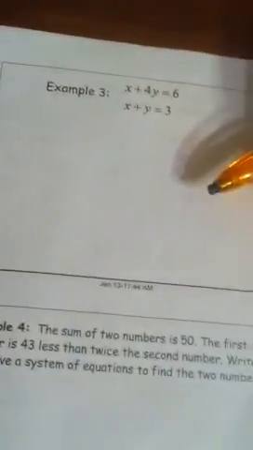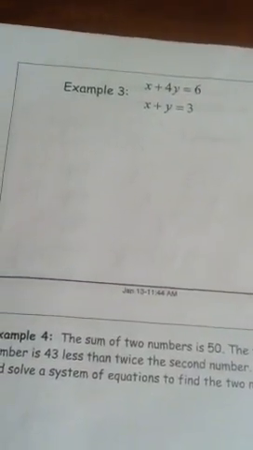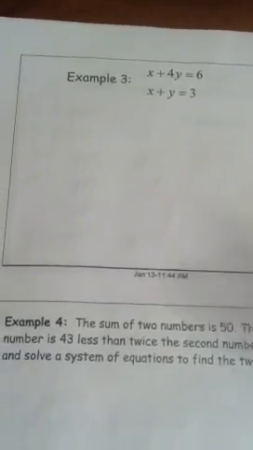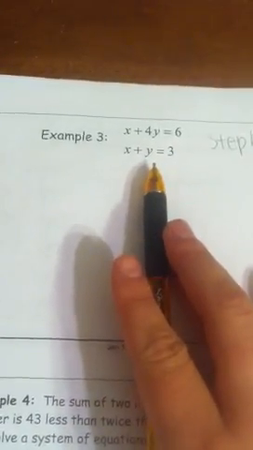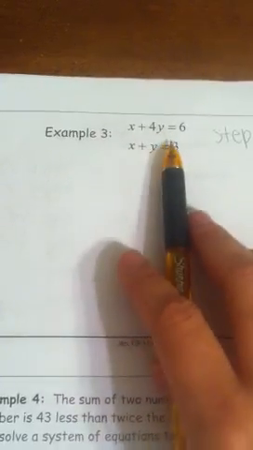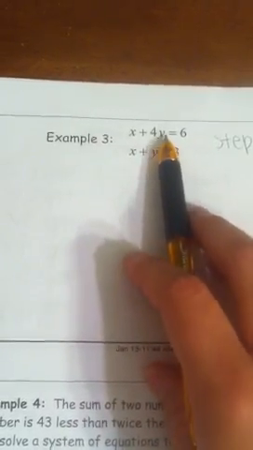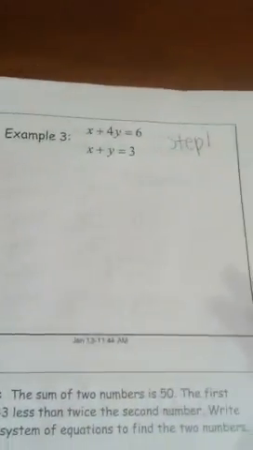Let's go to example 3. In example 3, we don't have anything that's solved for us, so we can choose which one we solve for. We've gotten in the habit of solving for y, so step 1, solve for y. I'm going to choose the second one because it looks easier. You can choose either one. If we wanted to solve for x, we could solve for x. It doesn't matter which equation we solve for either.